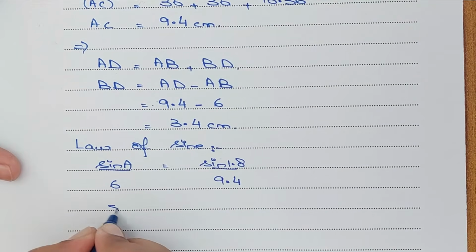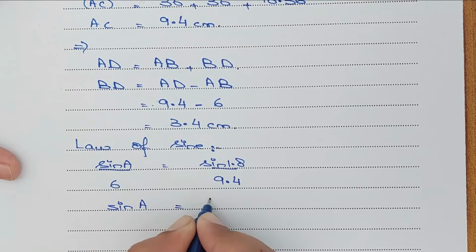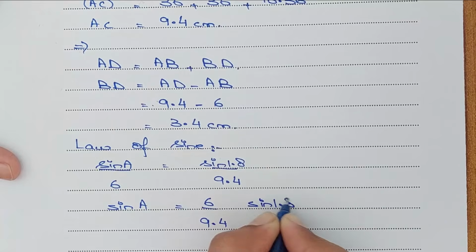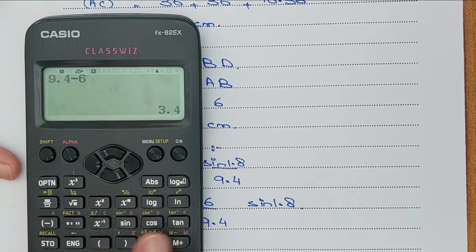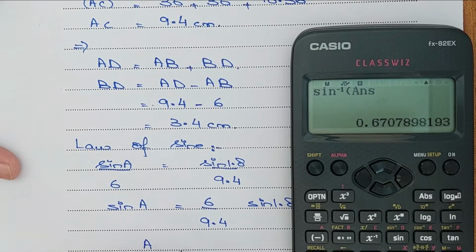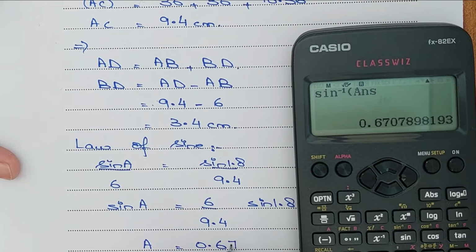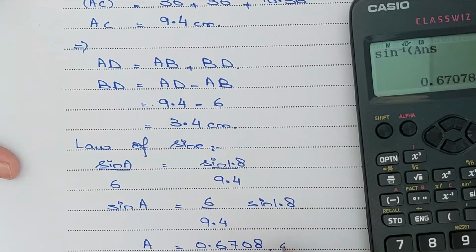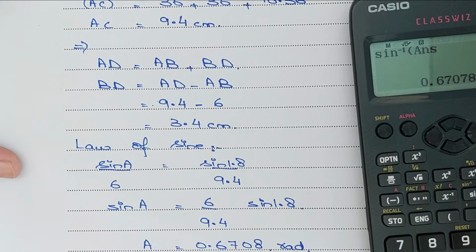Let me solve for sine A, which is 6 over 9.4, sine of 1.8. Sine 1.8 radians times 6 divided by 9.4, and doing sine inverse, A is 0.6708 radians. So we have the angle A.